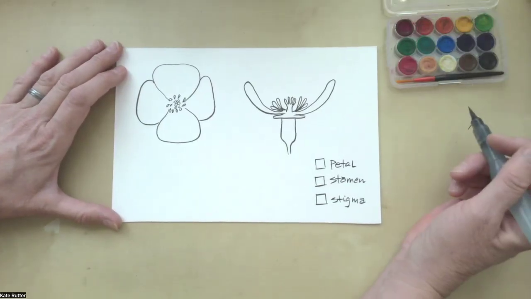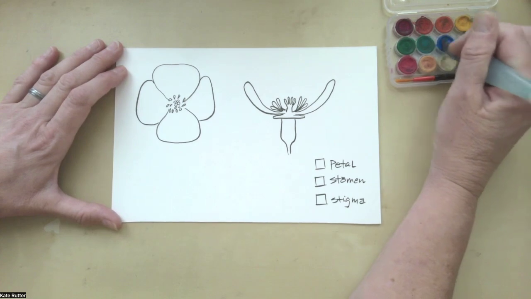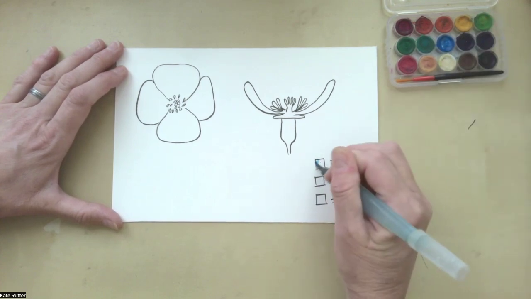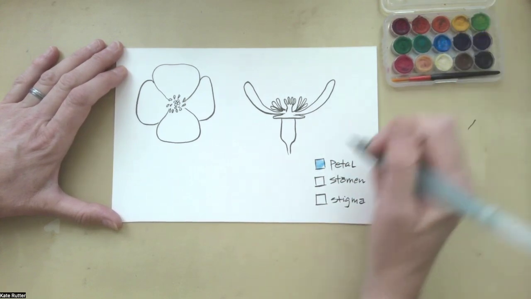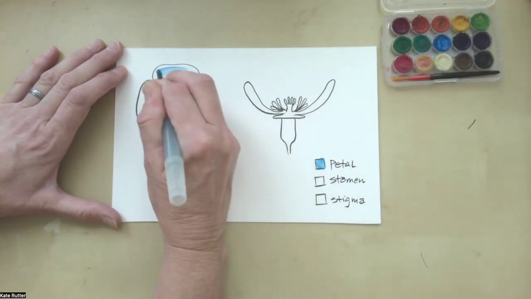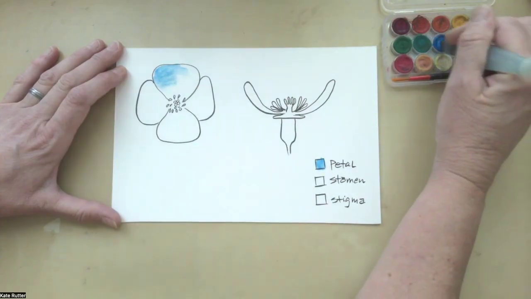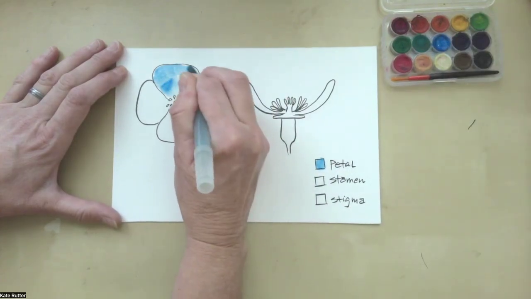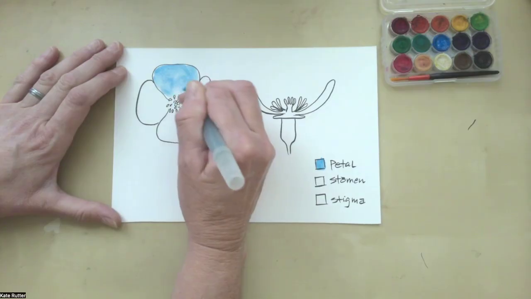So let's break all convention, and instead of using orange for the petal, let's go ahead and color the petals blue so it's easy to identify where they are on these two different views of the poppy. Just fill that right in.